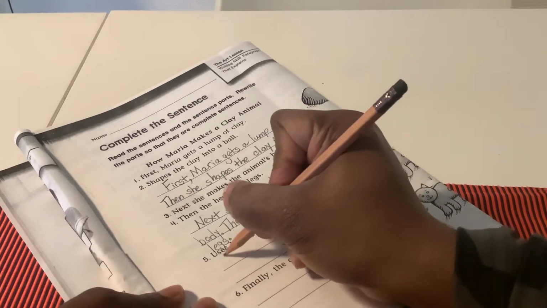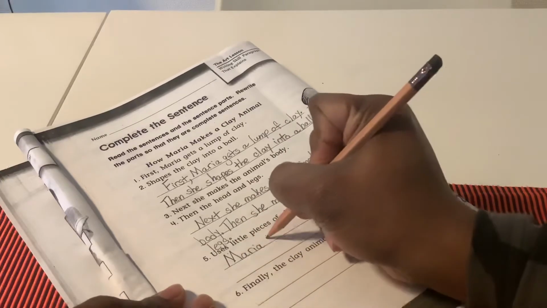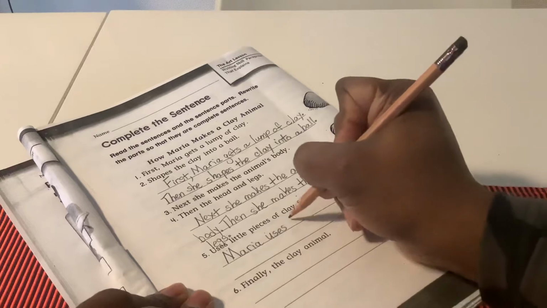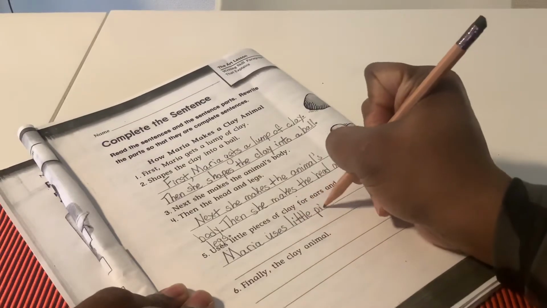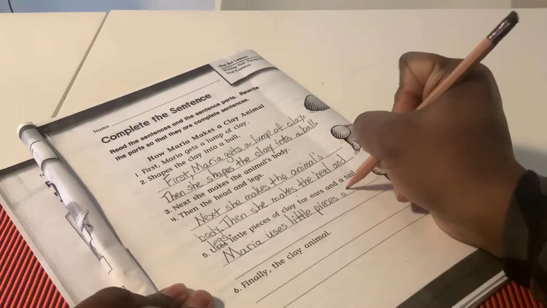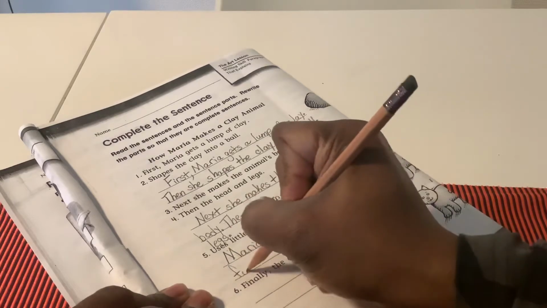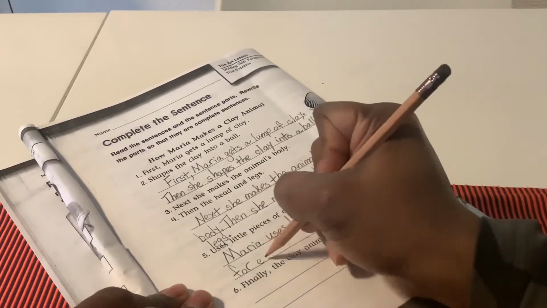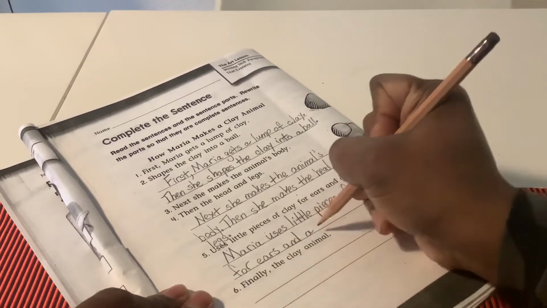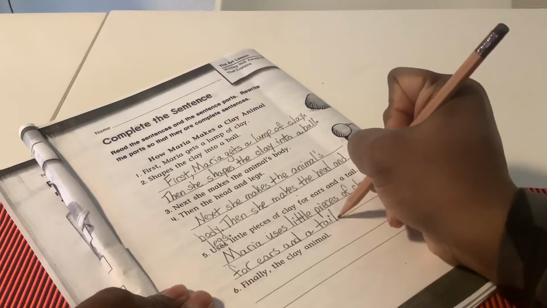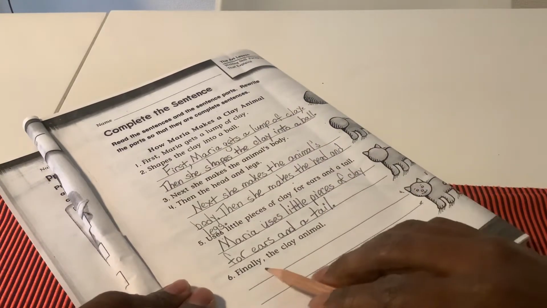Let's say Maria uses little pieces of clay for ears and a tail. Finally, the clay animal.